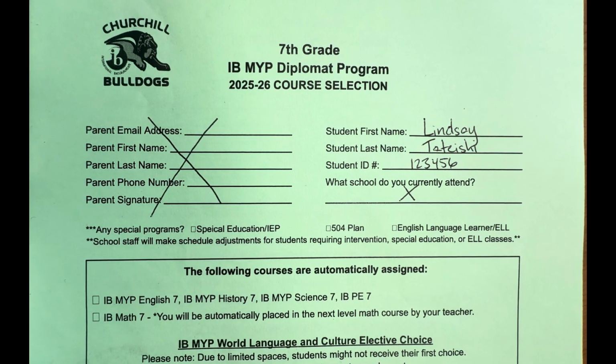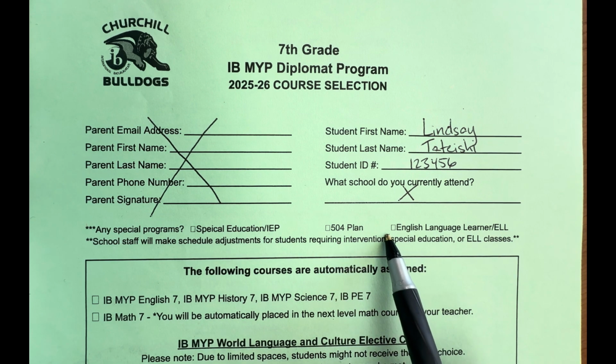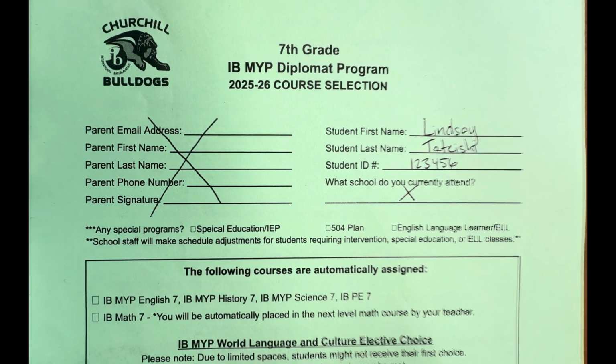If you are in any of our special programs, you can also mark any of these boxes here. For example, if you have an IEP, you would want to mark box number 1. If you have a 504, you can mark box number 2. And if you are an English language learner, you will mark box number 3. If none of these apply, please leave those boxes blank.